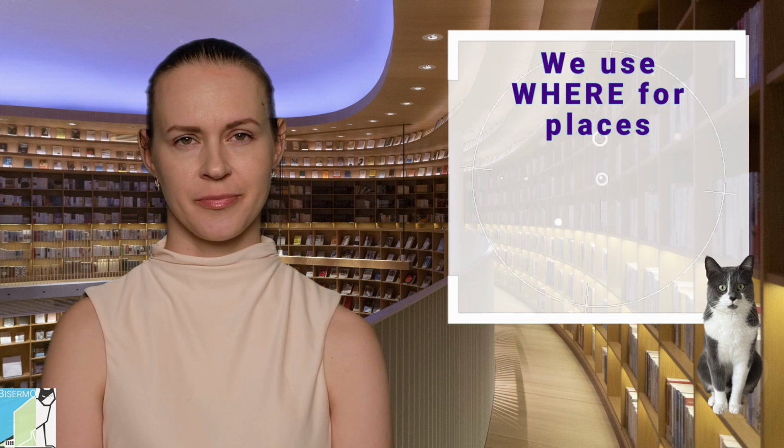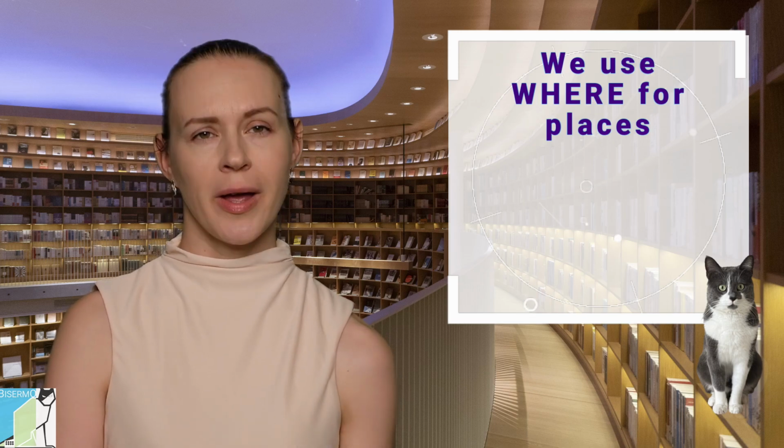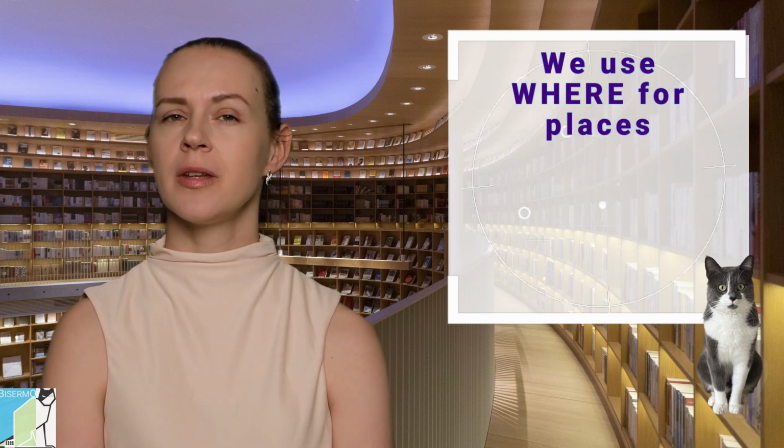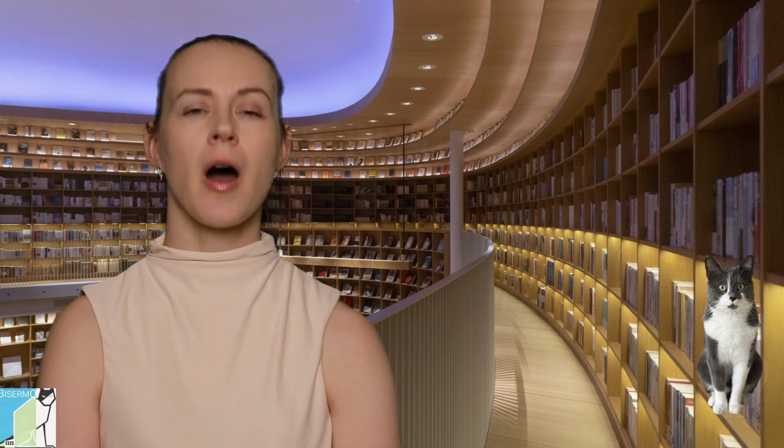We use where for places. The cinema where we watched a film yesterday is near our home. This is the shop where I usually buy food.